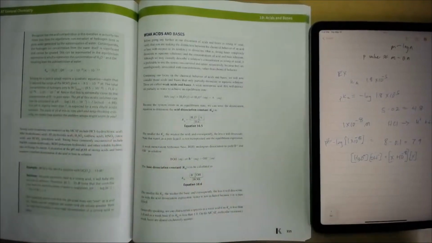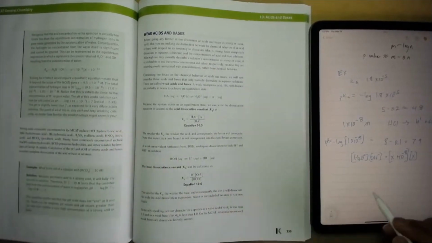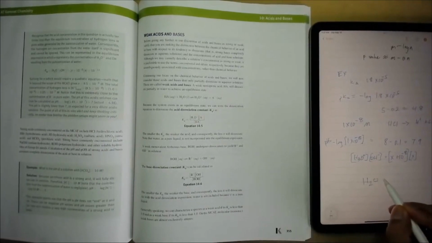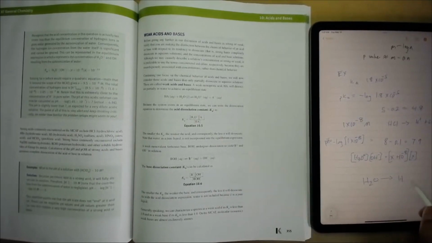So in the autoionization of water, if we add protons, it's going to shift it to the left and make water out of it. Is that right?